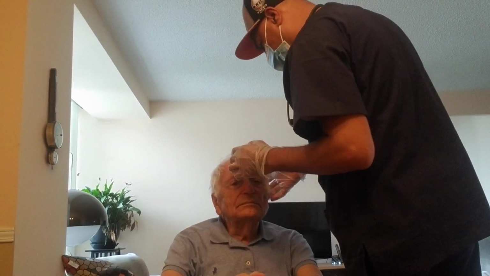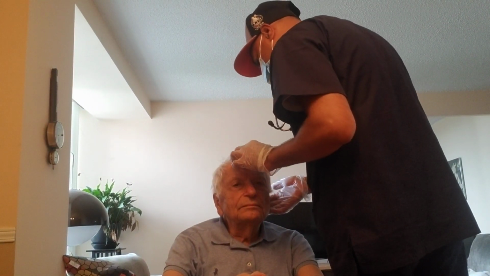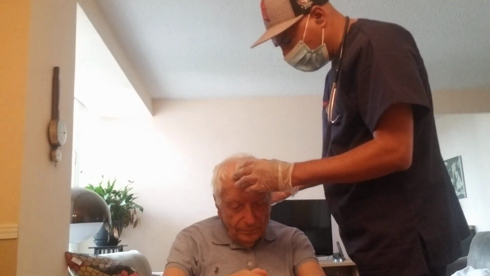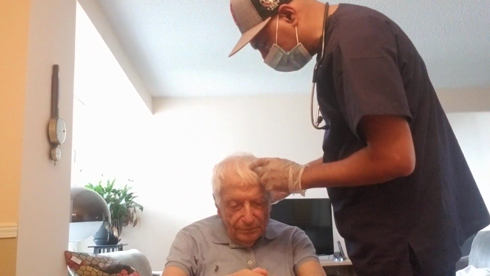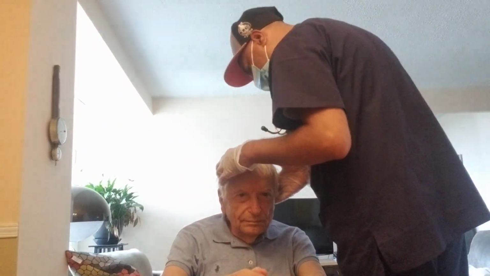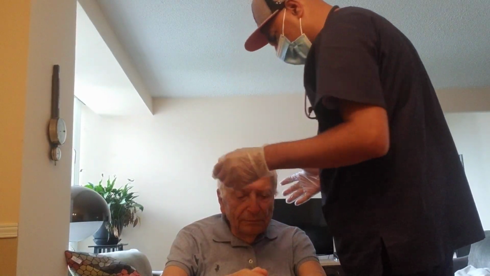Now I'm going to be inspecting and palpating the hair. I noticed that Paul is blonde. The hair is not evenly distributed all over the head. I don't see any lice or infestation in his head hair.